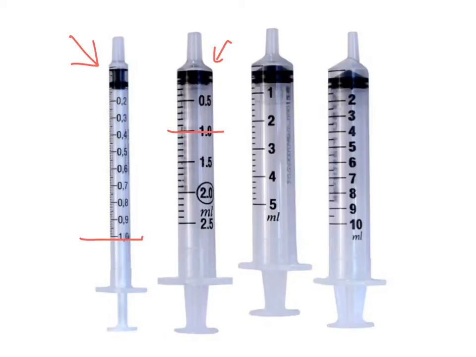So sometimes if we're giving less, like half a milliliter or 0.4 milliliters, which would fall right there, we would give less than a milliliter on that one. If we only had to give a milliliter, we typically wouldn't use these other two down here, these 5 or 10 milliliter syringes, as here's 1 milliliter and here's 1 milliliter on those.